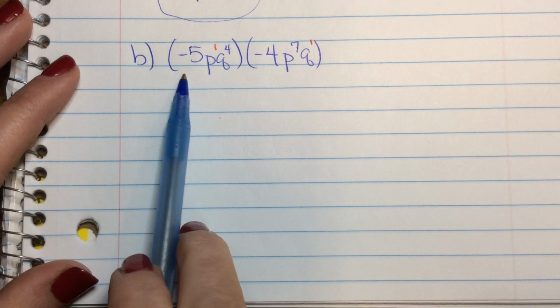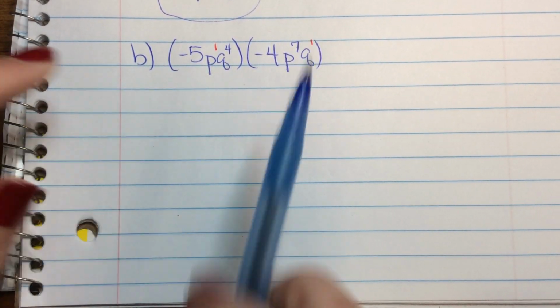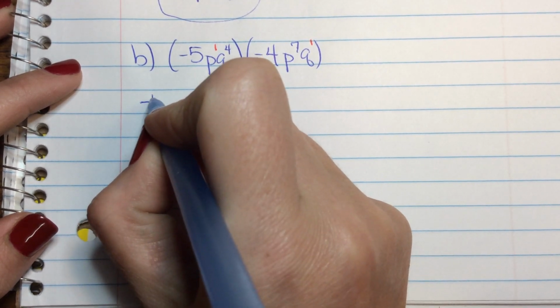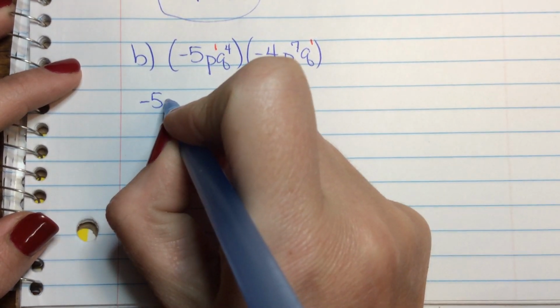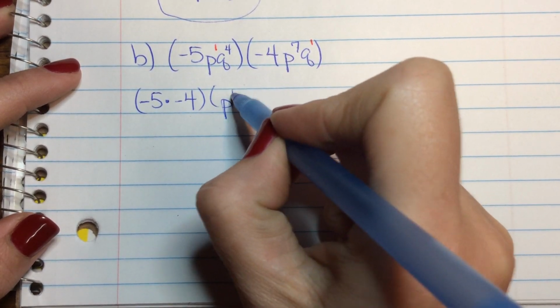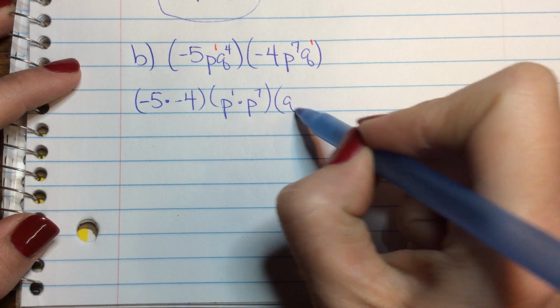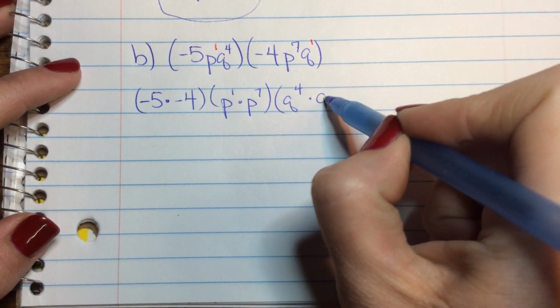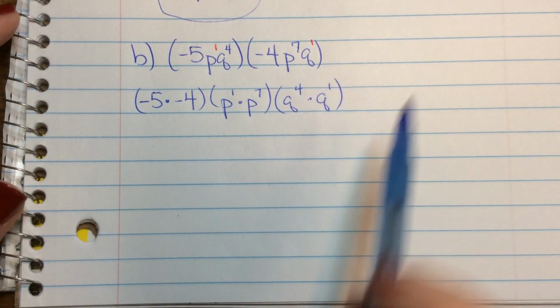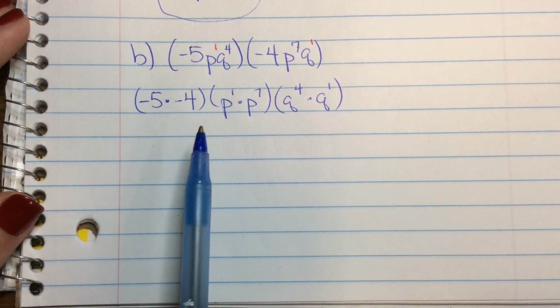So now I'm ready to rewrite and group together like terms, or like factors really. Negative 5 times negative 4. And then I have P to the 1st times P to the 7th. And then I have Q to the 4th times Q to the 1st. So I'm ready to start multiplying.